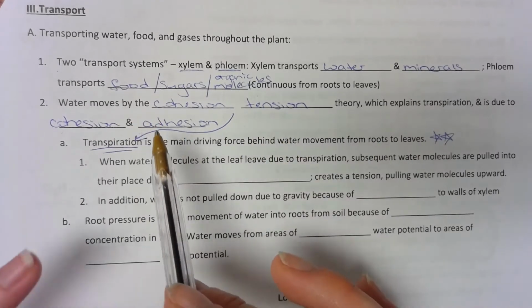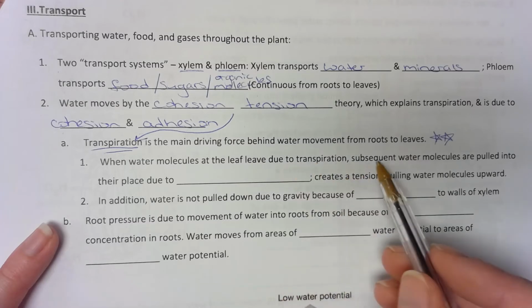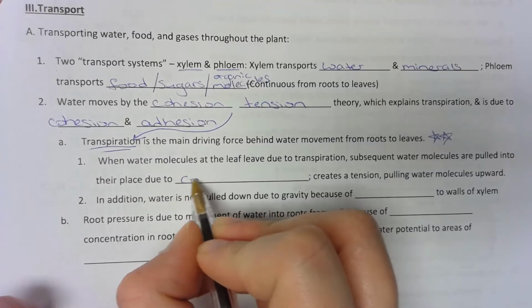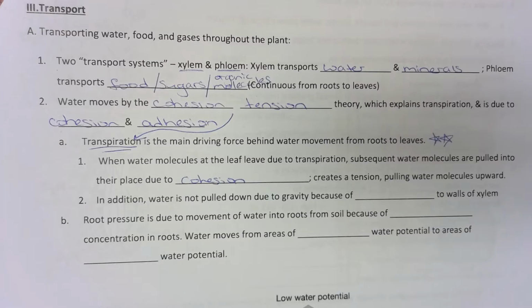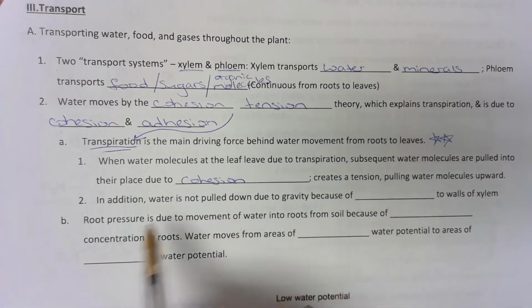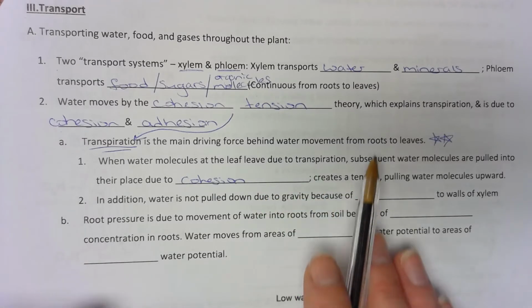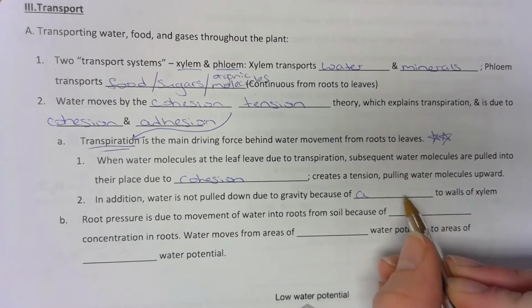So when water molecules leave due to transpiration, subsequent water molecules are going to be pulled into their place because of cohesion. And that's going to create tension pulling water molecules upward. Not only that, but the water sticking to the sides of the plant and not being pulled down because they're adhering to the sides of the walls.